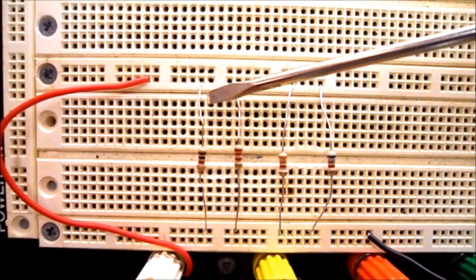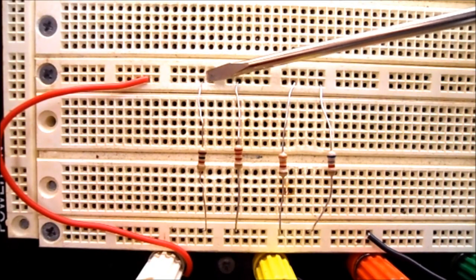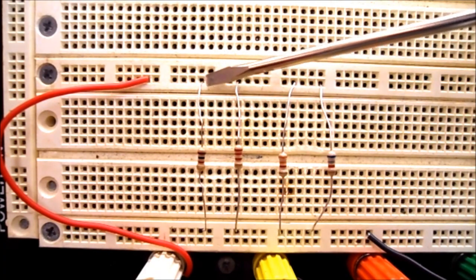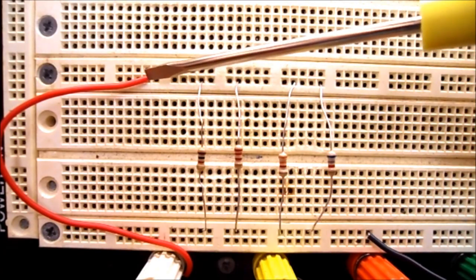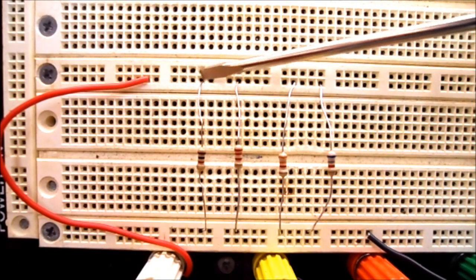So after you take a current reading, it's important to put the circuit back together again, or else you'll change the layout of your circuit. So after each current reading, I put the resistor leg back into that bus line where the power was coming in from the power supply.